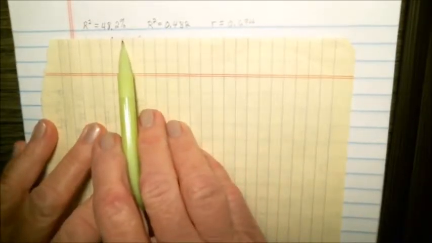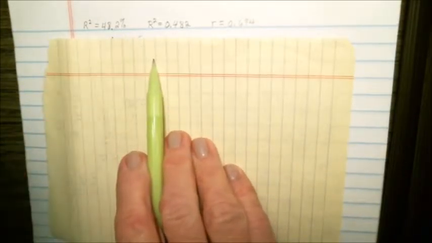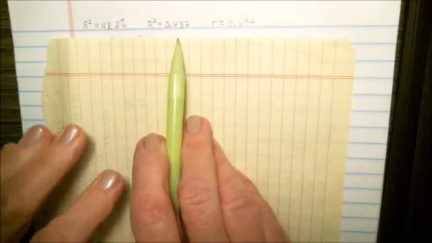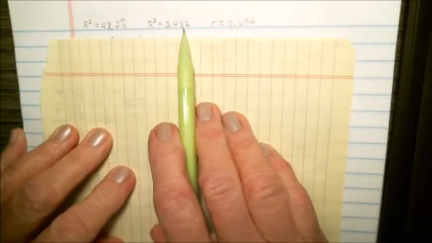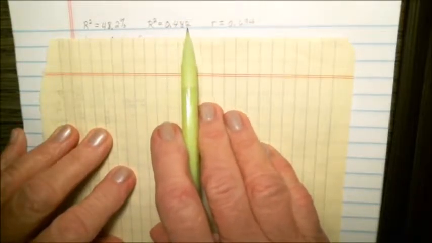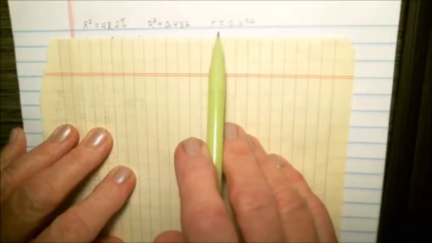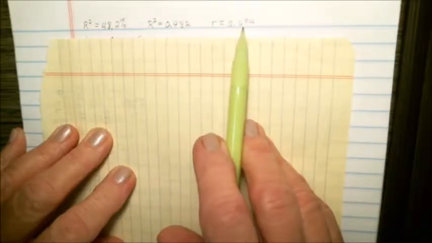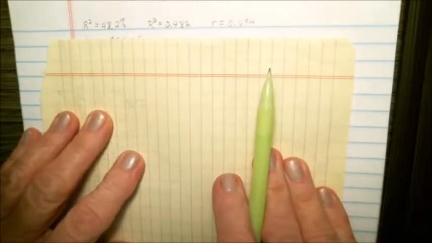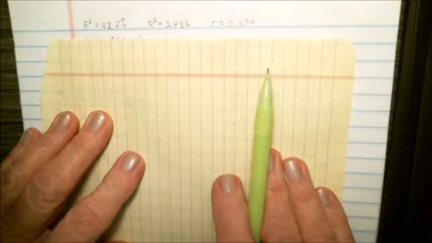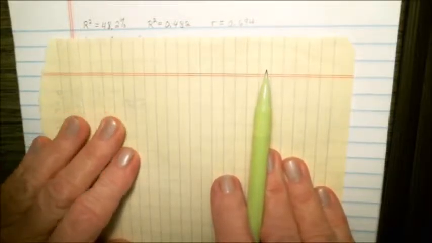We know that R squared was equal to 48.2%, as given in the computer output, so that needs to be shown as a decimal. R squared equals 0.482, and then in our calculator we can take the square root of 0.482, and we get, rounded, that R, the correlation, is 0.694, which we've already said is a moderate association between airfare and distance.